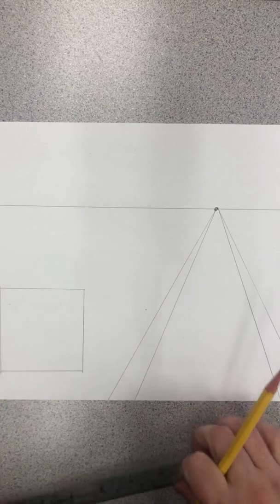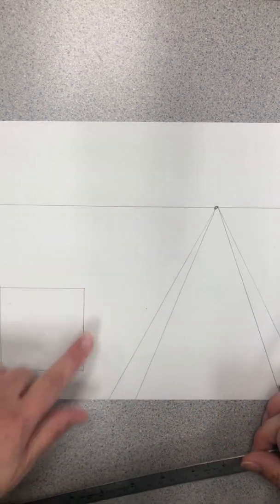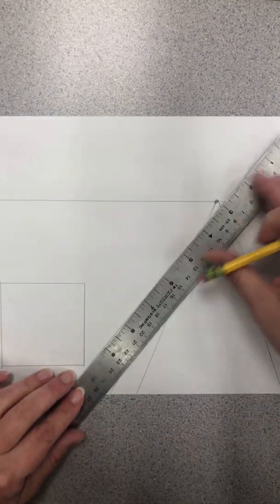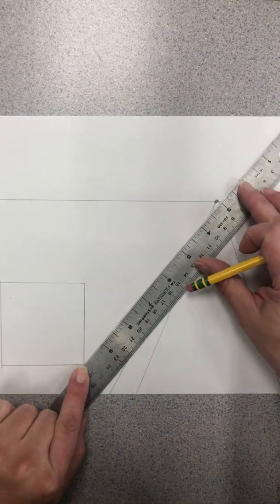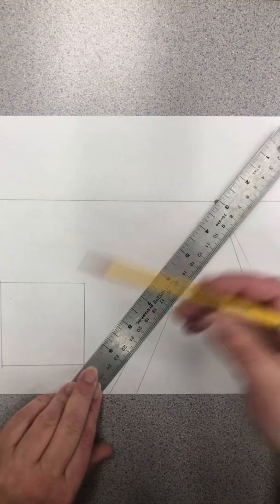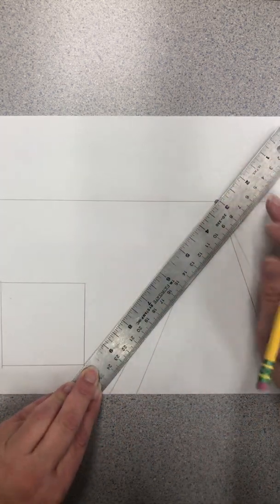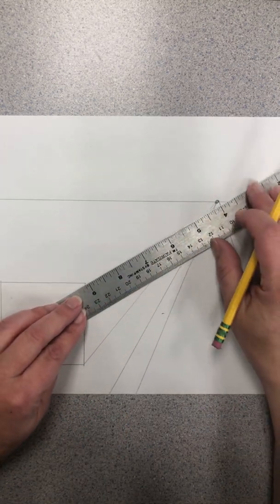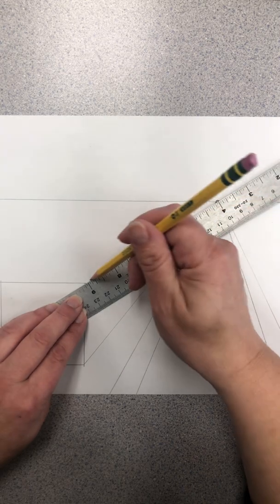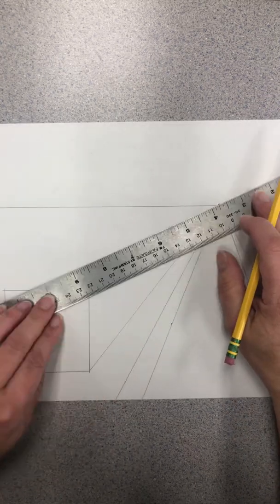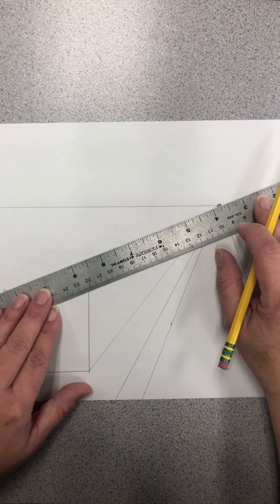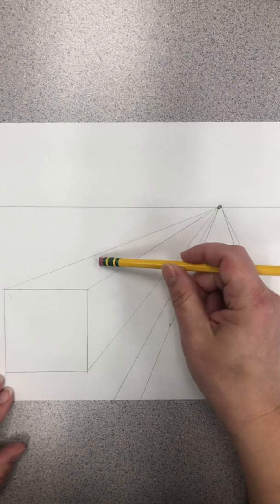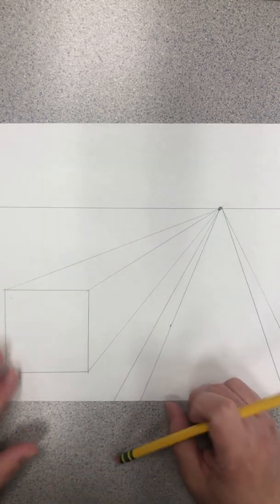So once I have that, then the rule is the corners that are closest to the vanishing point, you're going to connect with those receding lines. So I'm going to start with this bottom right corner. I'm matching it up to my vanishing point, and then I'm going to draw my line all the way there. Okay? Then I'm going to go to this top right corner, match it to my vanishing point, and draw a line. And then the top left, match it to my vanishing point, and draw a line. So this has three receding lines, okay?